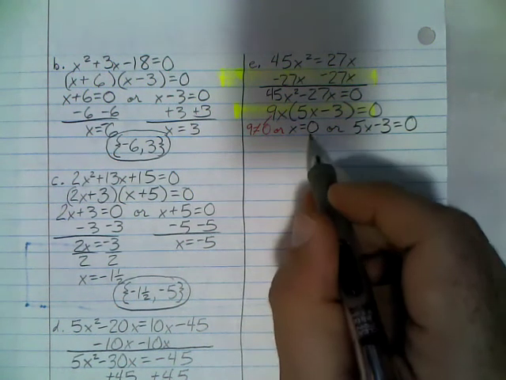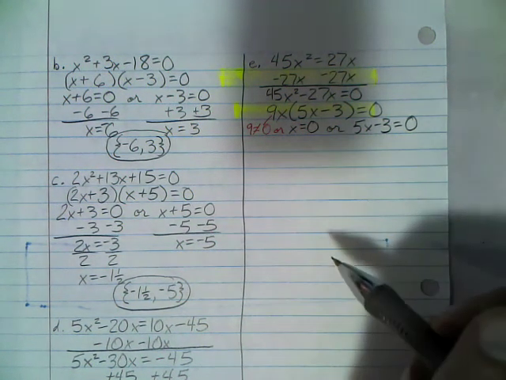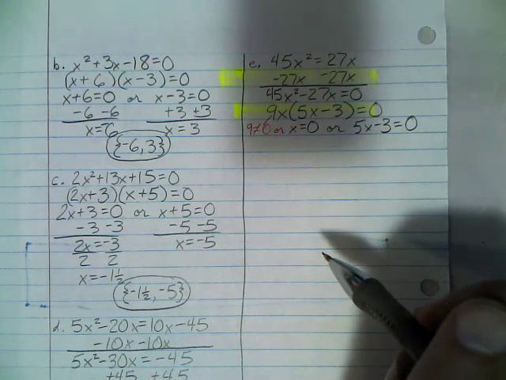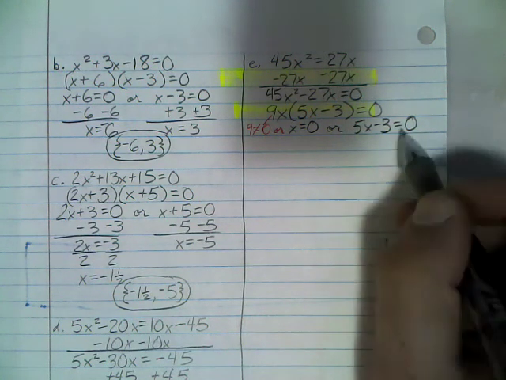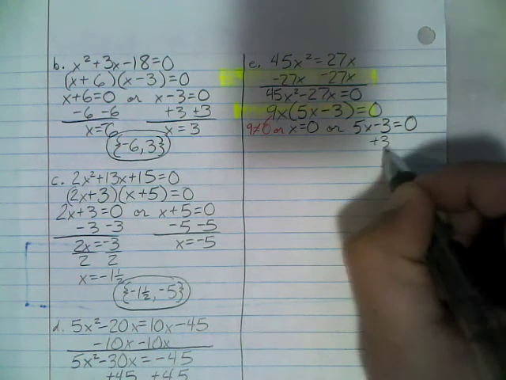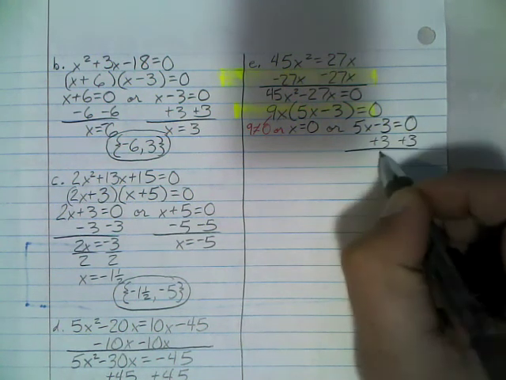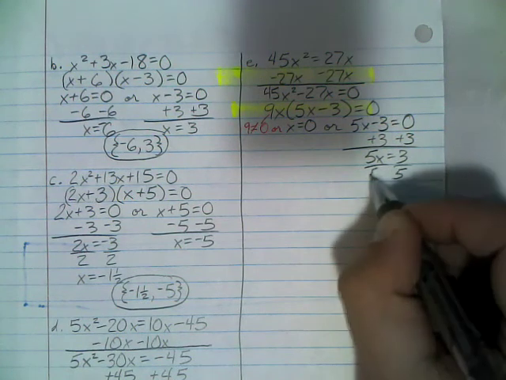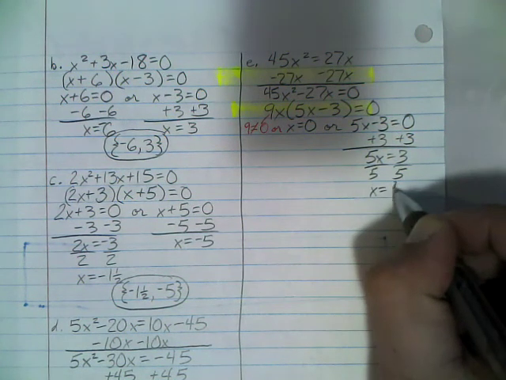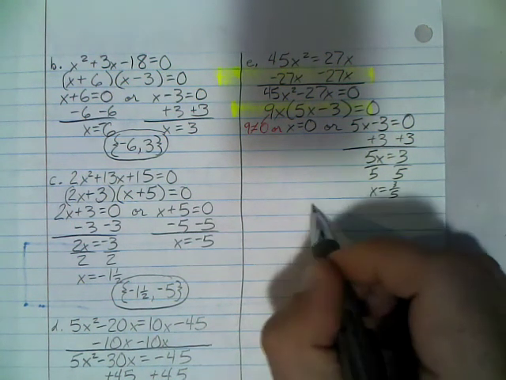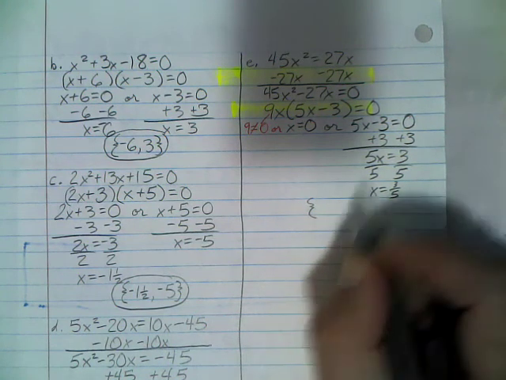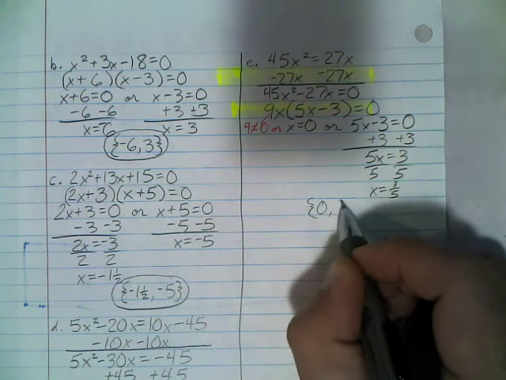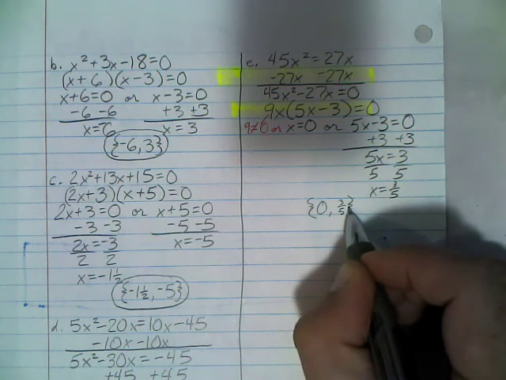Well, we already have one solution right here. X equals 0 would be a root or a solution. Now over here I'm going to have to do a little bit more solving, so add 3 to both sides, so 5x equals 3. Divide both sides by 5, x therefore equals 3/5. So the solution set to this equation is 0 and 3/5.